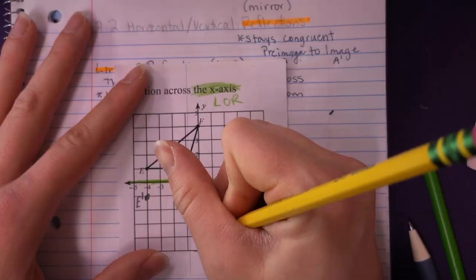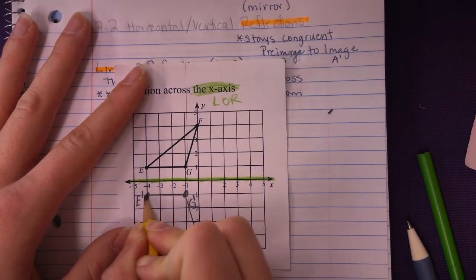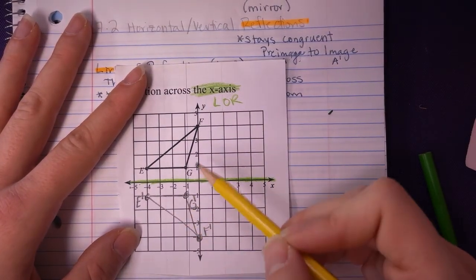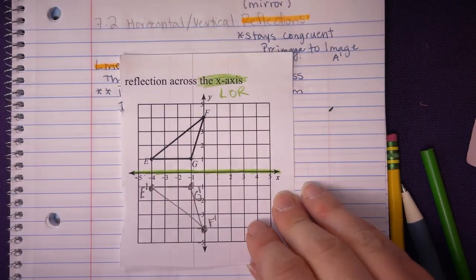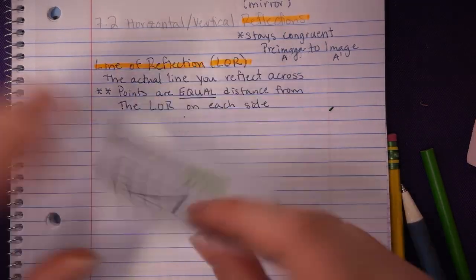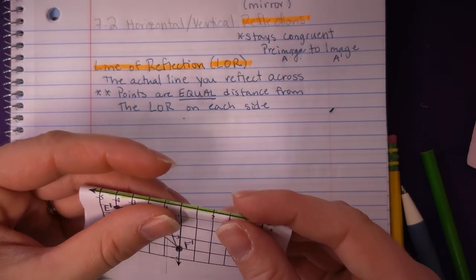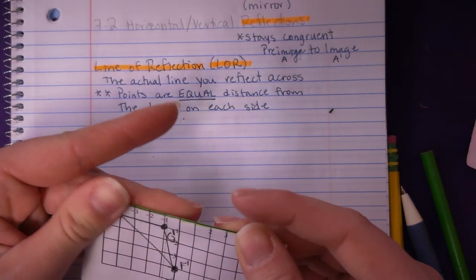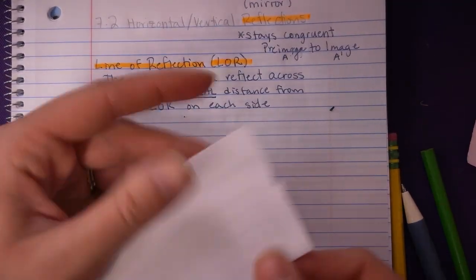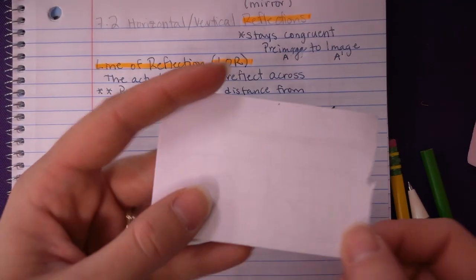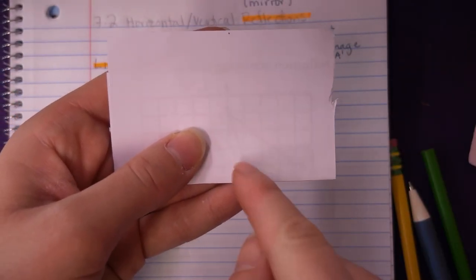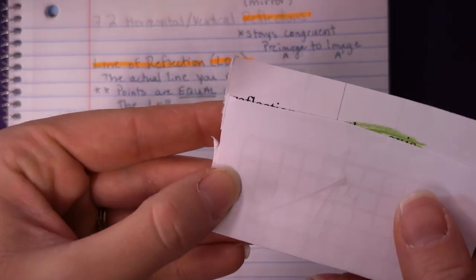And notice everything looks like it is still the same distance from each other, right? It's just flipped over. A good way to check your work is that I'm going to fold on my line of reflection real quick, and then fold it on the other side. I don't know if you guys can see it super well, but they line up so well that it only looks like one side is there.